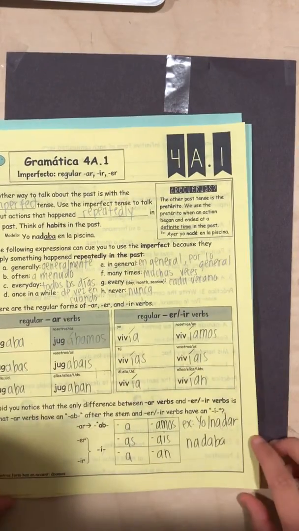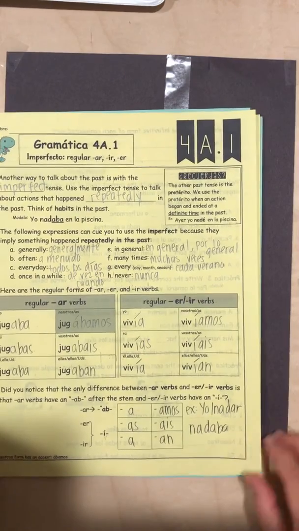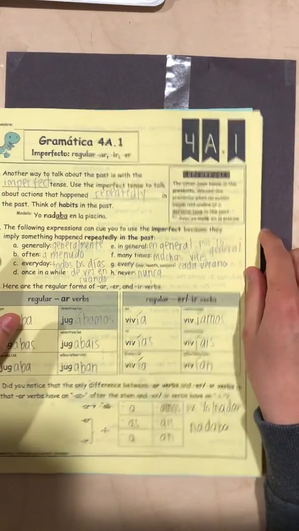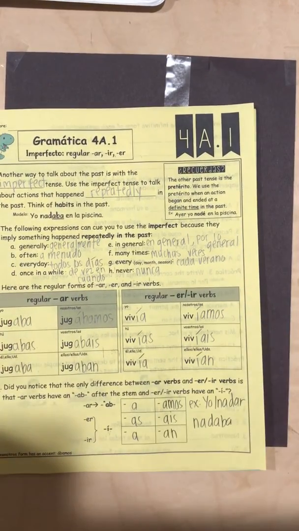The last grammar lesson in this chapter is actually a review grammar lesson, and it's on indirect object pronouns, me, te, le, nos, os, les. And then when we come back from this break, we'll talk about when we will take a test and what that test will assess you on.